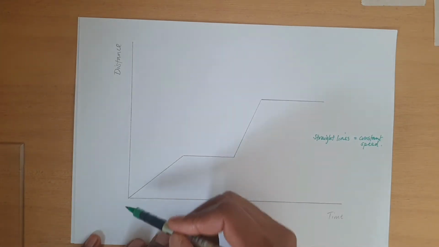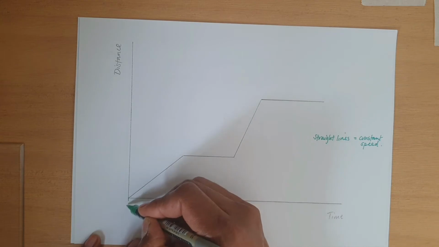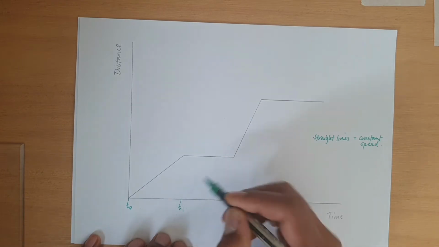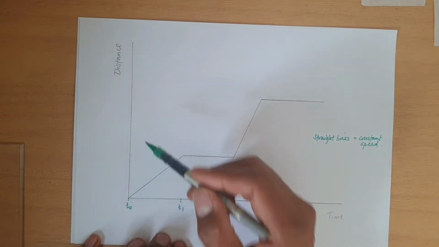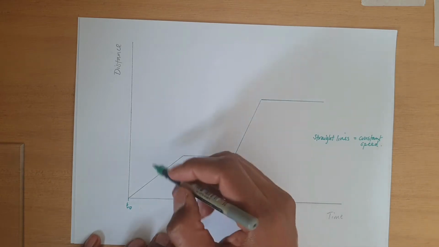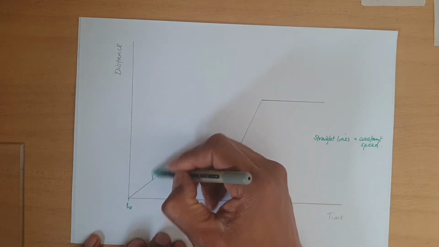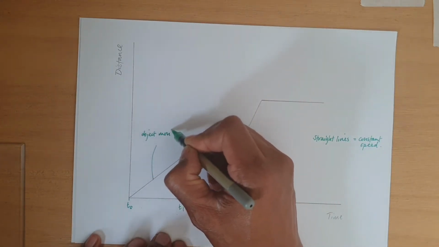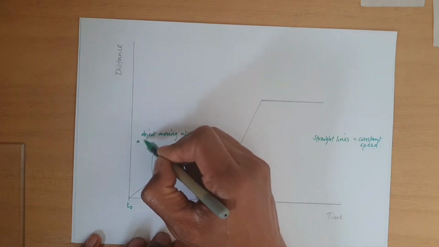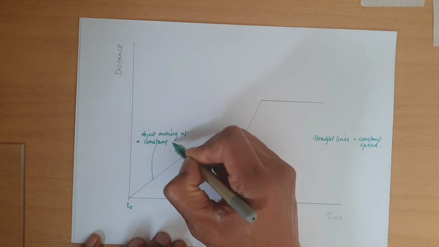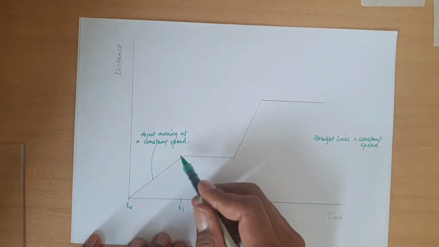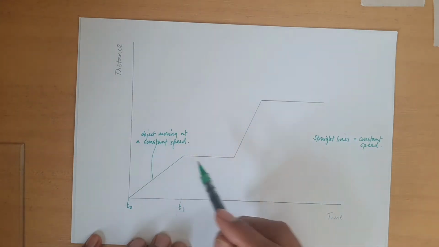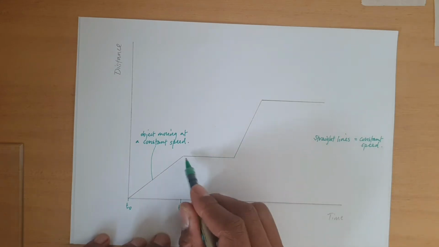So if you imagine between this time, I'll call it t0, and this time, I'll just call it t1, this object moves a certain distance. So it's a moving object. If I was to try to describe what this line shows, it shows an object moving at a constant speed. Any straight line that's not horizontal on a distance time graph shows an object moving at a constant speed. This line is horizontal.